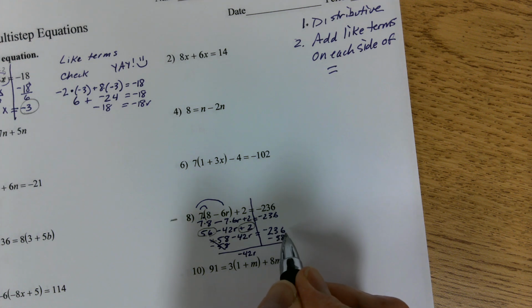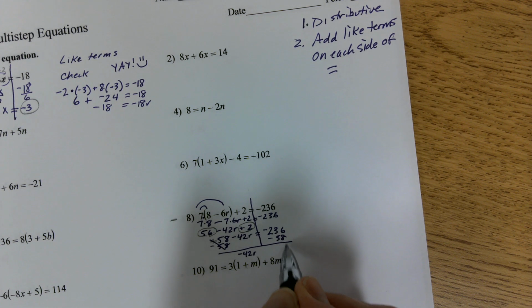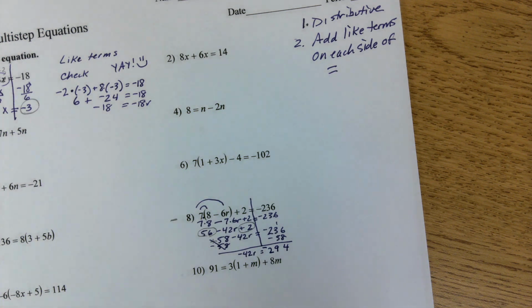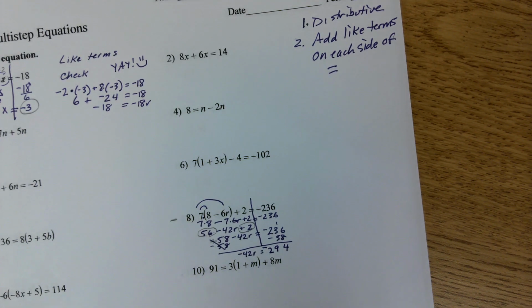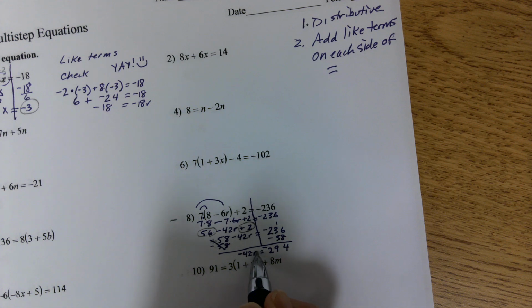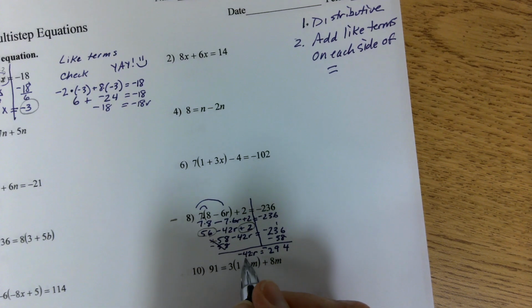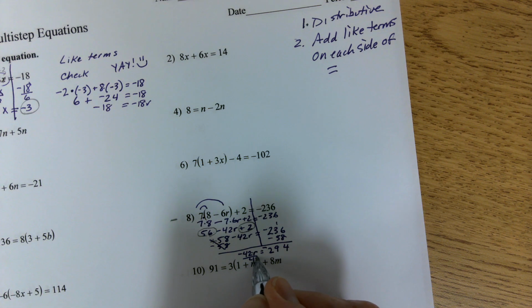Now this is a negative and a negative. Debt, more debt. So I'm just going further in the hole. I add them together. Okay, so we're doing good. Now this is multiplied, 42 times r, inverse of multiplication's division. So I'm going to divide both sides by 42.